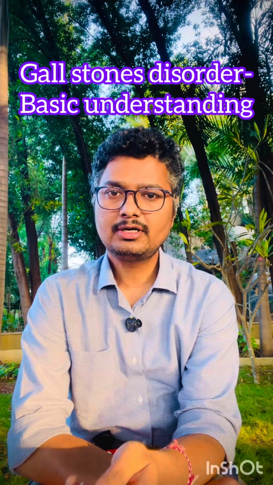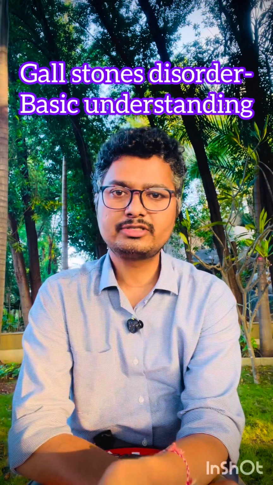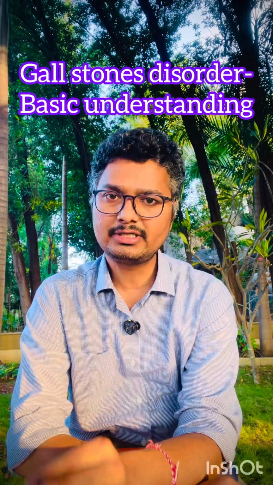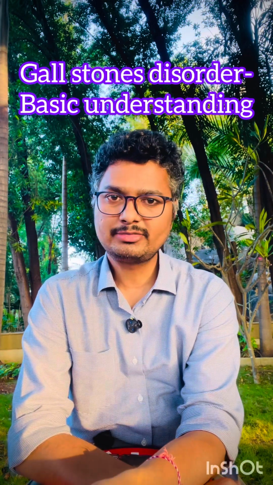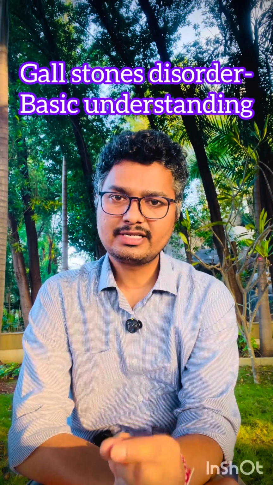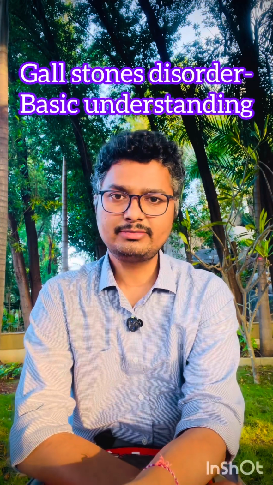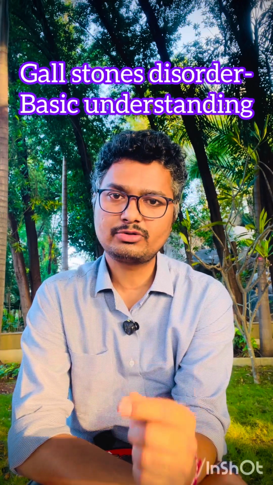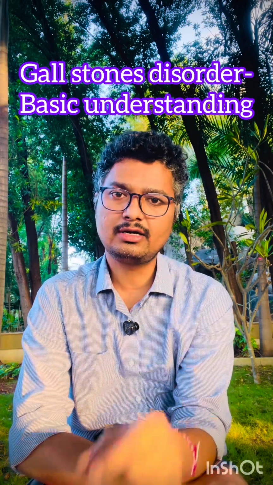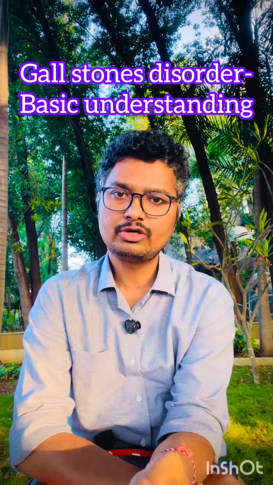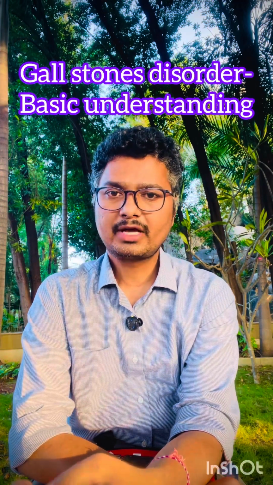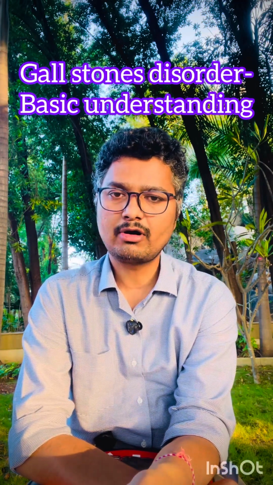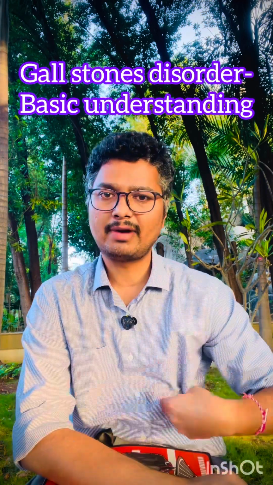So coming to the symptoms, most gallstones are asymptomatic, with no symptoms. 70% don't have any symptoms. Usually stones less than 5 millimeter don't cause any symptoms, but sometimes smaller stones have a tendency to get stuck in the bile duct, which is below the gallbladder. Gallstones of 5 to 10 millimeter have typical symptoms of biliary colic.